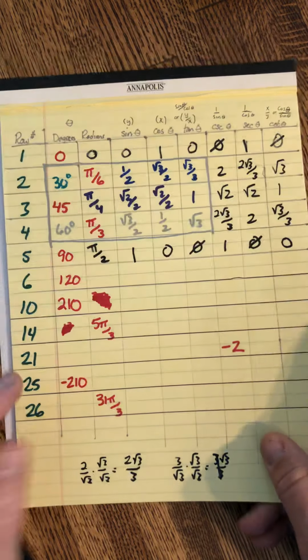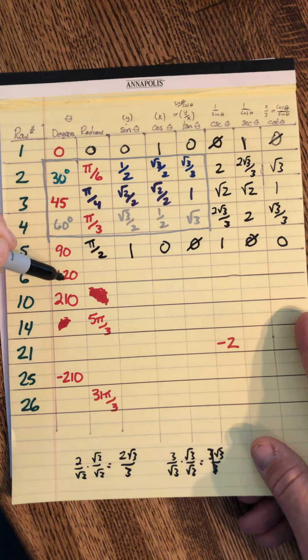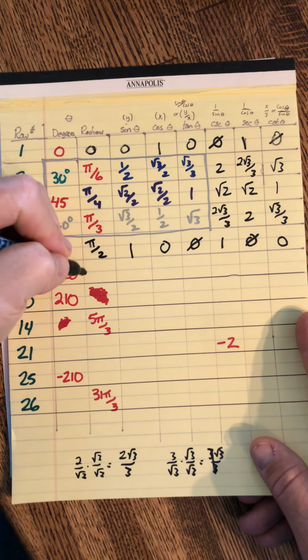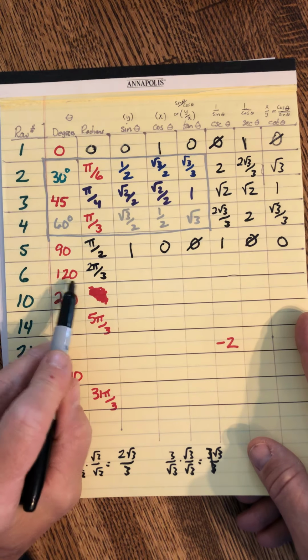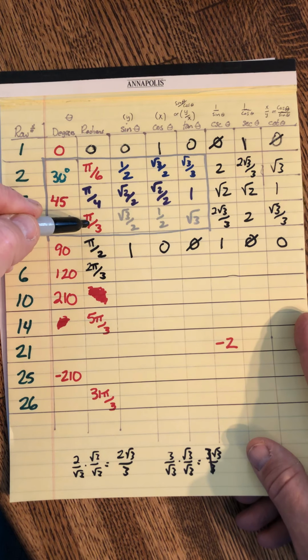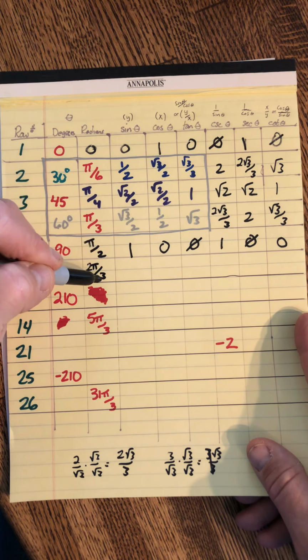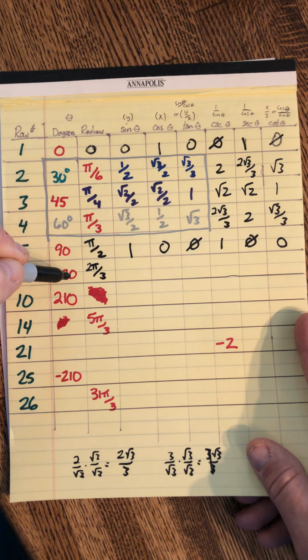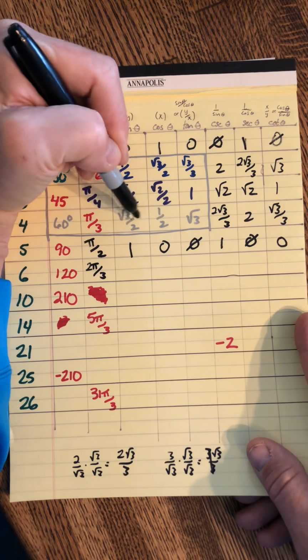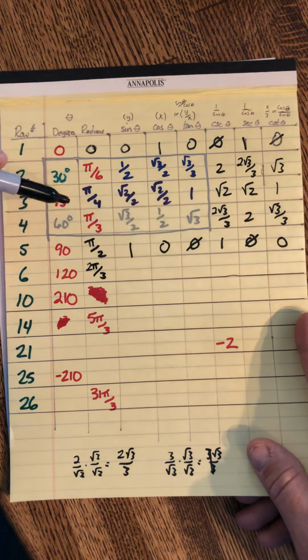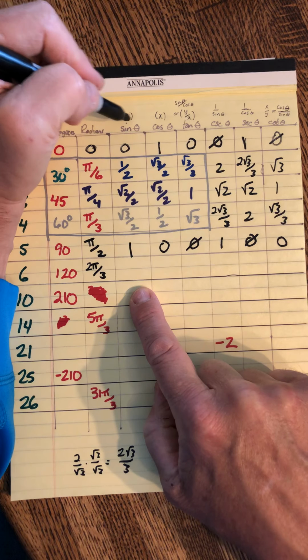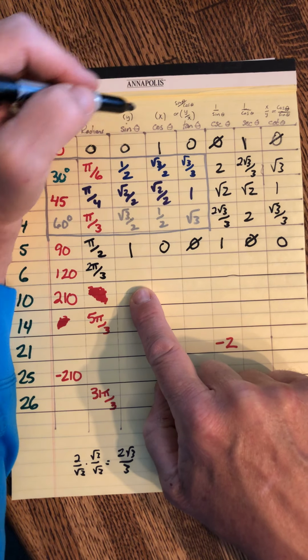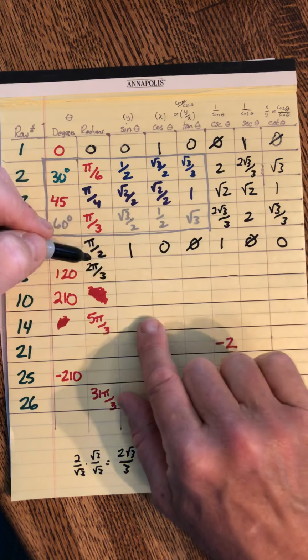Because if we know our automatics, that's why it's important to know your automatics, 120 is in the 60-degree family, or pi over 3 family. In radians, it's 2 pi over 3. So it's really easy if you know the radians, because anything that has pi over 3 in its name is in the pi over 3 family and has the same numbers that show up here. The same numbers will show up in that row, except we got to remember sine is y, cosine's x, and we got to maybe attach a negative in front of some of these values.